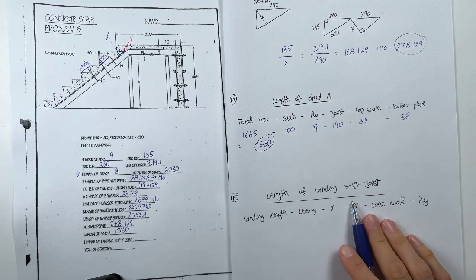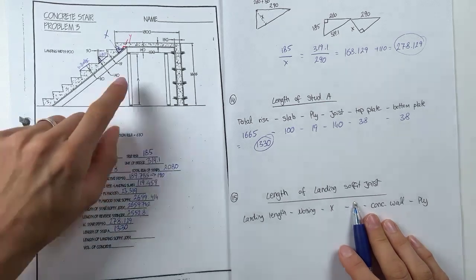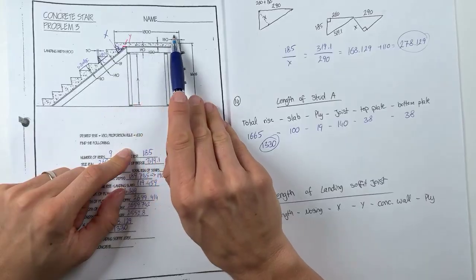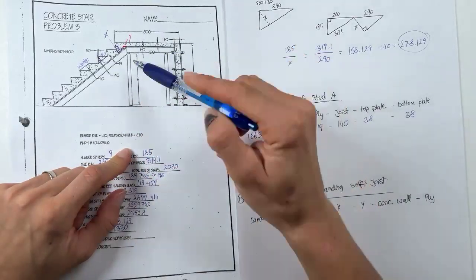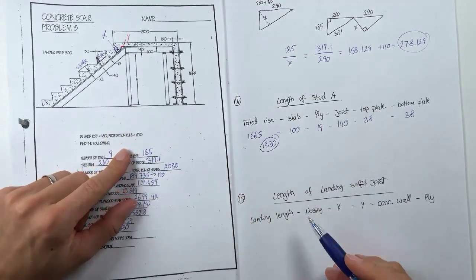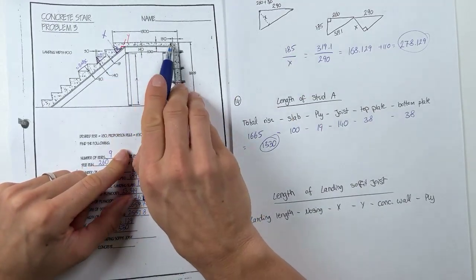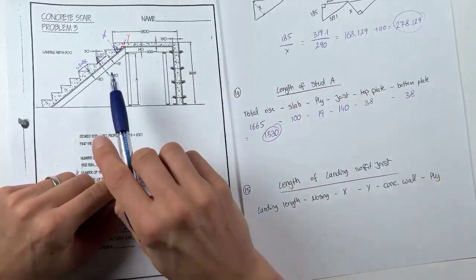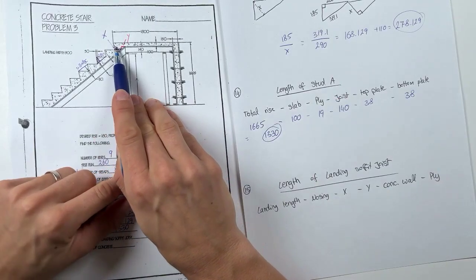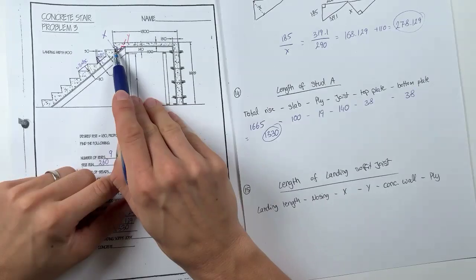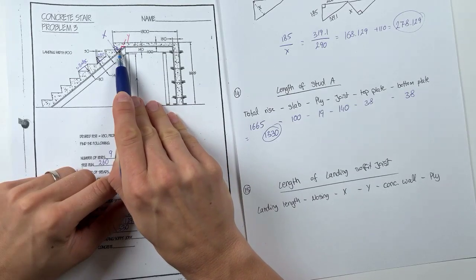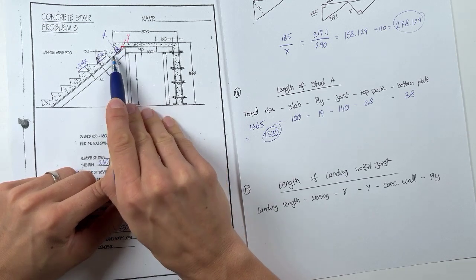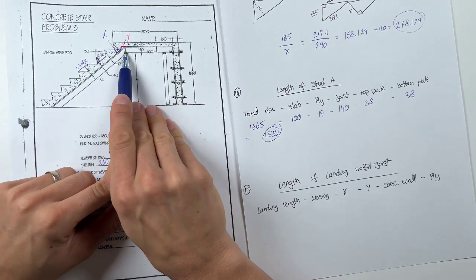The length of the landing soffit joist. So that's this fella right here. So now we need to calculate in the opposite direction. We just went up and down, and now we're going left to right. So we have our landing length. That is our big measurement. And it goes to the nosing line, and it goes to the inside of the plywood over here. Let's see what it all includes. It includes our nosing. It includes our X number that we found previously. Then we subtract our Y number that we've also found previously, right, to get us to the edge of that joist.